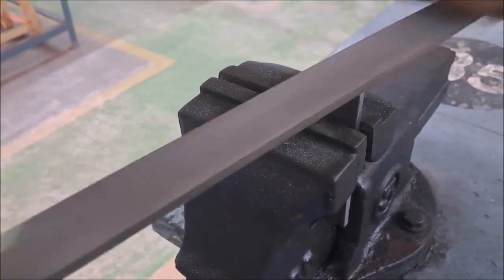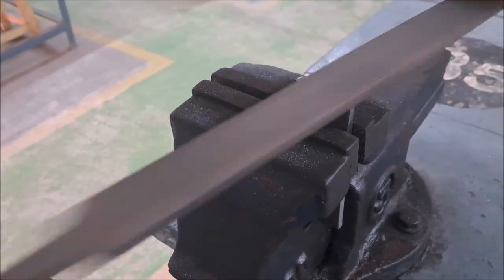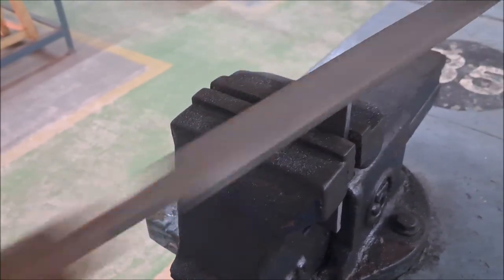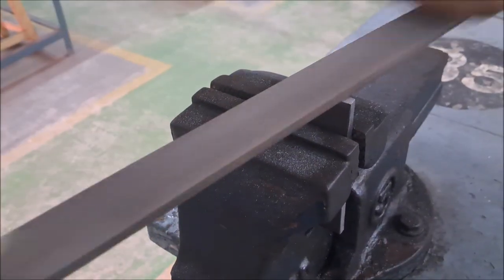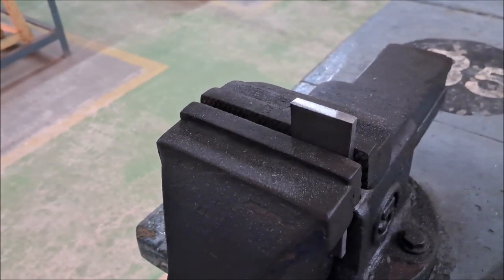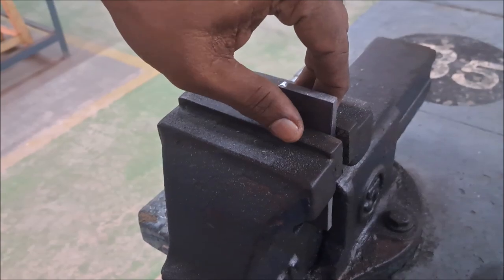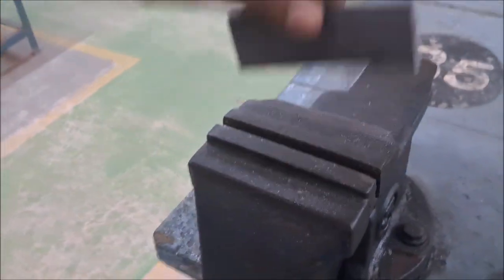After doing the filing of all the edges, you have to do the edge preparation. The first step in the sequence of operation is the edge preparation. Make all four sides 90 degrees, perpendicular, to make a plane surface.